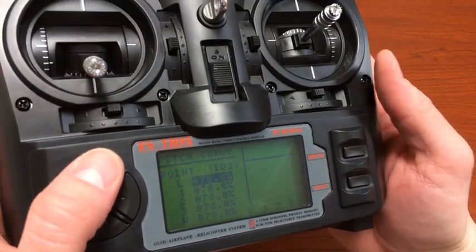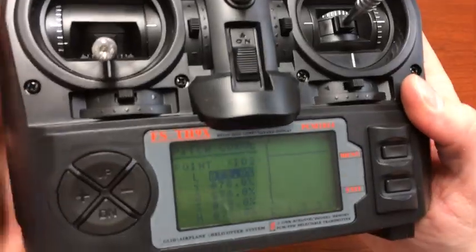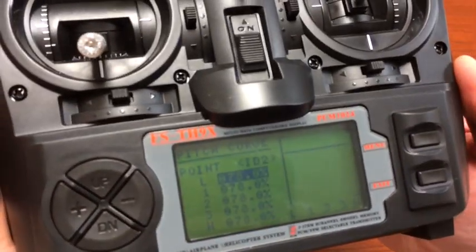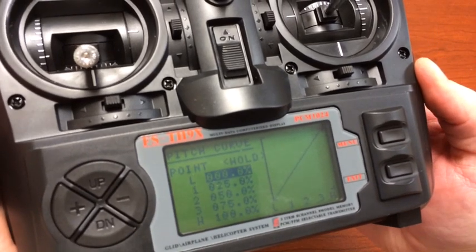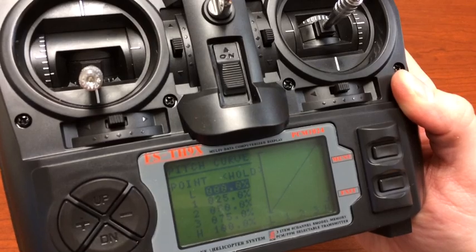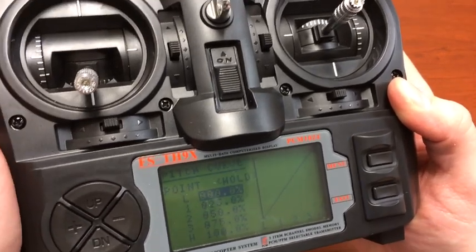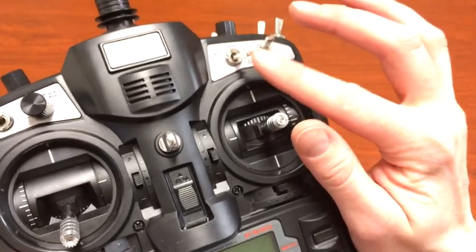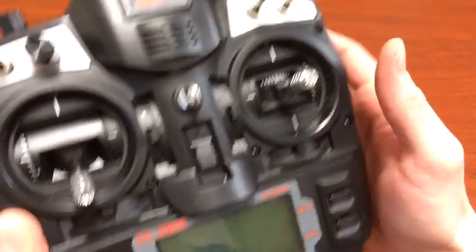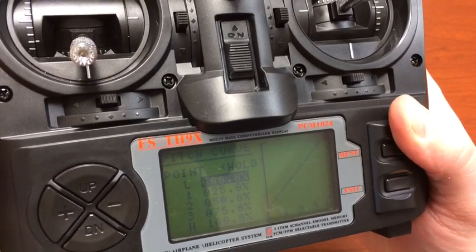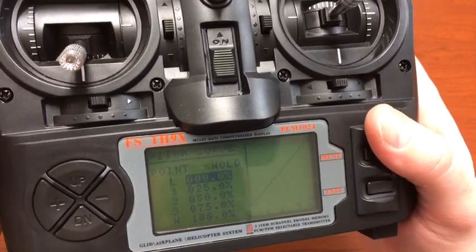Okay, in here now what you'll notice is if I flick the throttle hold button there, it'll say hold. And if it says hold, now it's got a set of values. So we'll go back off and go back into hold. It really doesn't matter what position this is in to do this. Hold will affect any of those flight modes there. So we'll put it into hold.